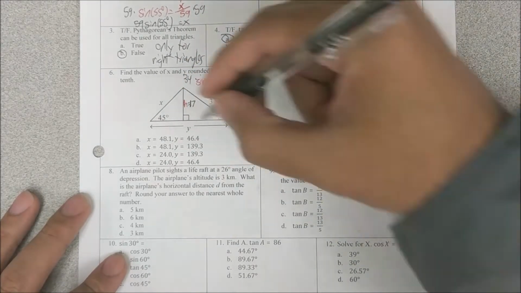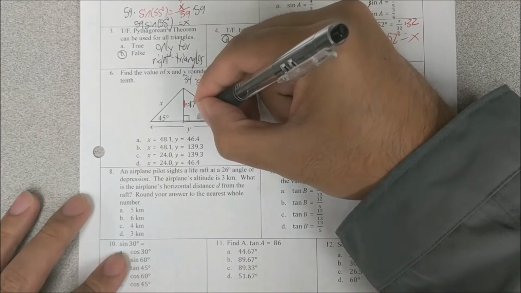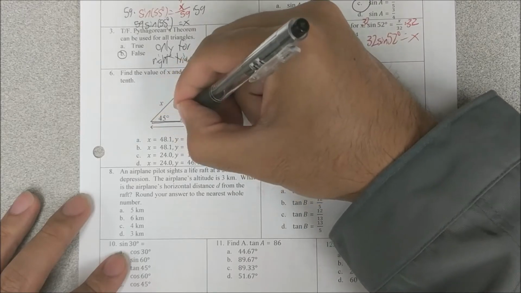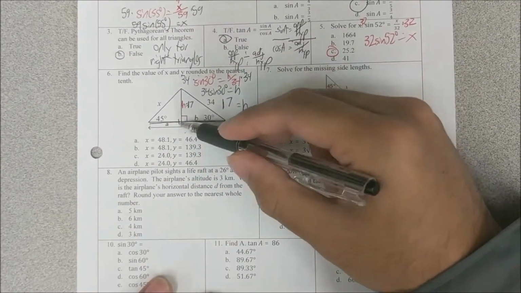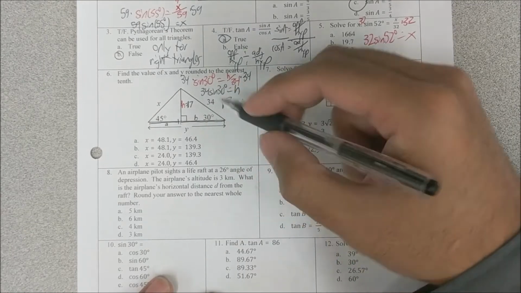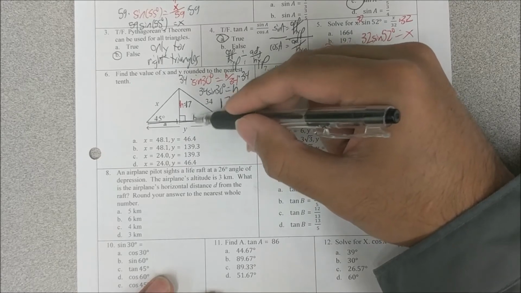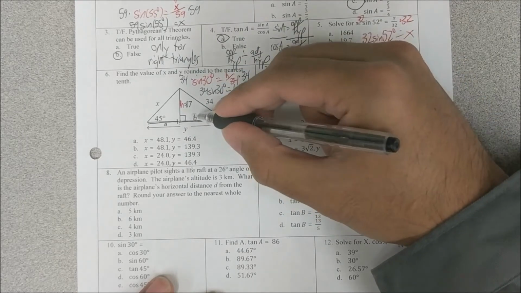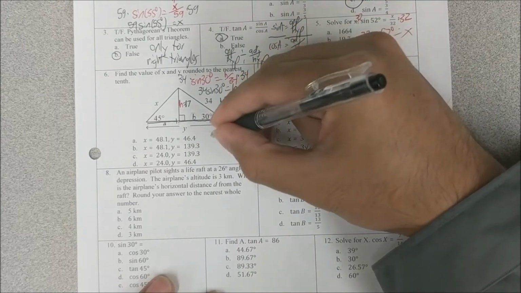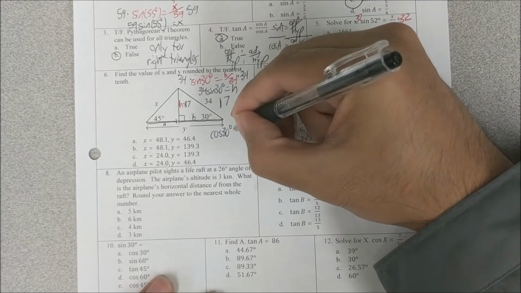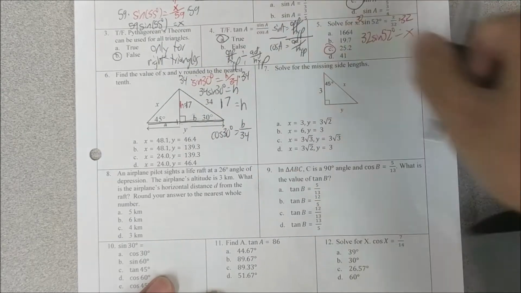Okay, so I'm going to call this part of the base B, and I'll call this part of it A. Okay, so I'll find B first. So I'll use the 30-degree angle again, but this time I need to find B, so I want to use the adjacent side. So why don't I use cosine? So cosine of 30 degrees equals adjacent, which is B, over hypotenuse, which is 34.